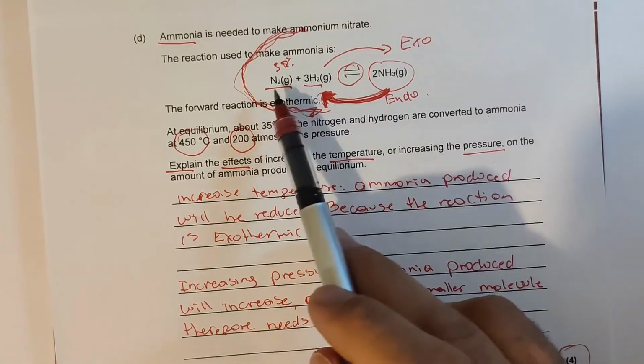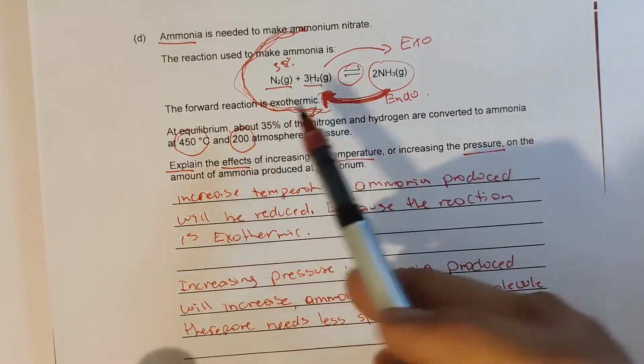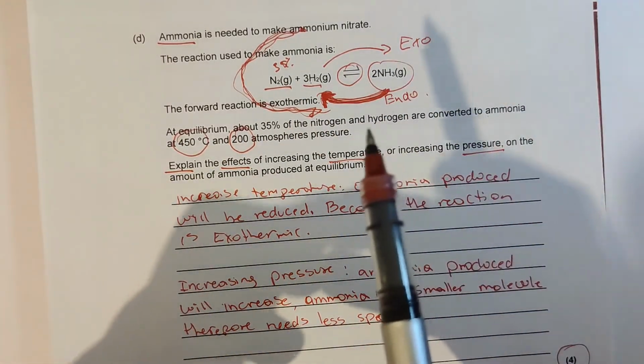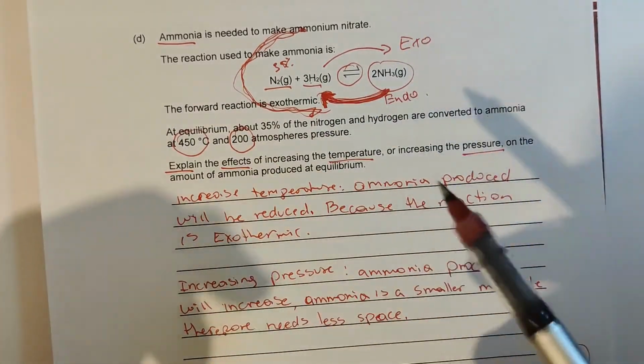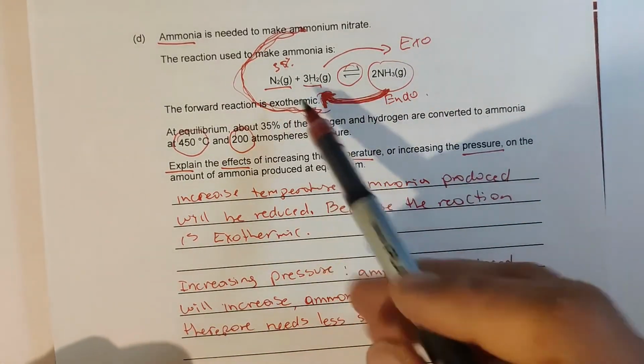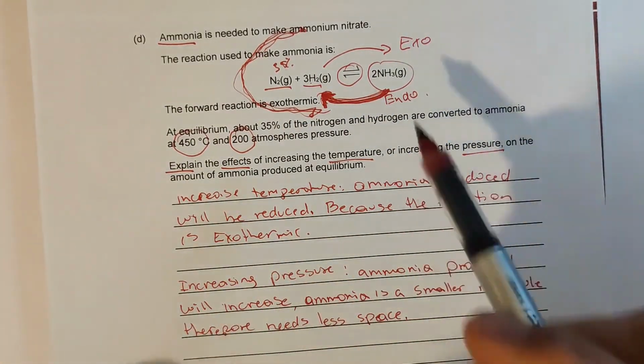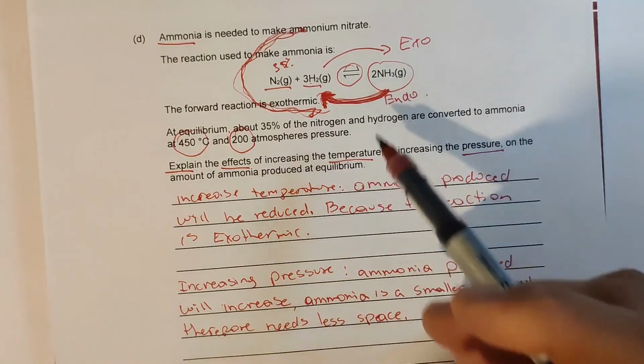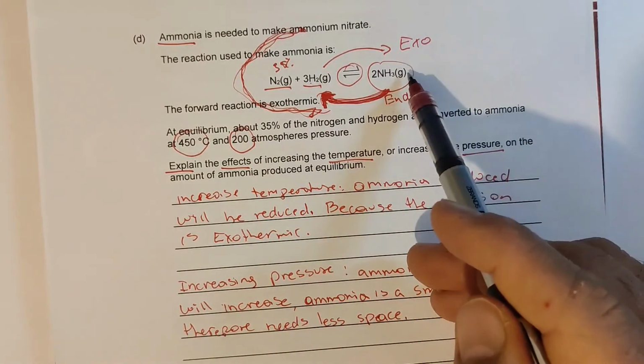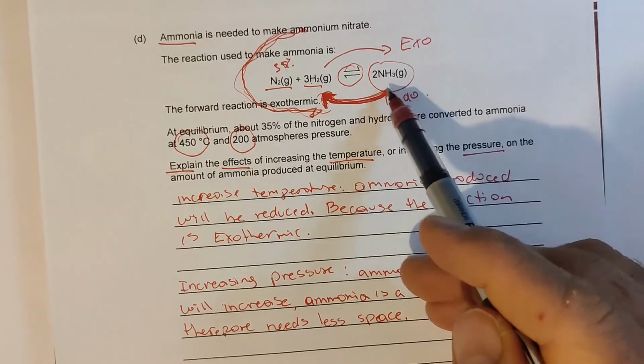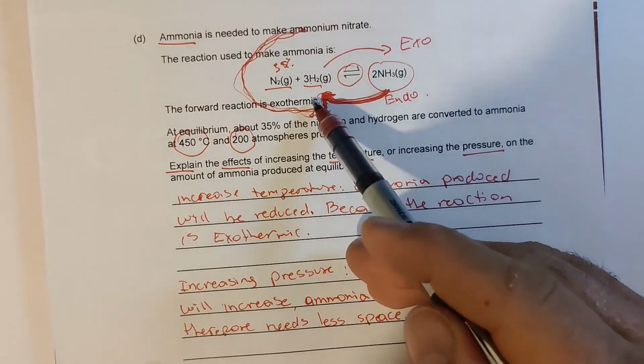Because these two are bigger, as you increase the pressure and make the space available smaller, those are going to be forced to combine and form the ammonia. If you increase the pressure, the ammonia is going to increase in production. If you increase the temperature, the ammonia is going to reduce in production.